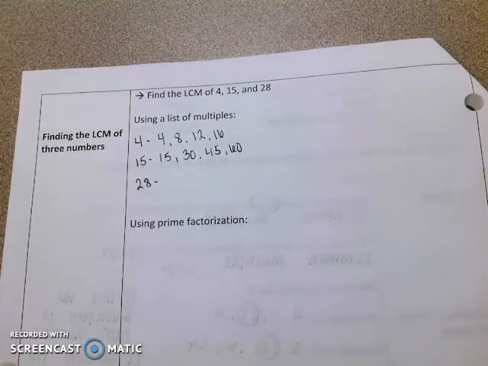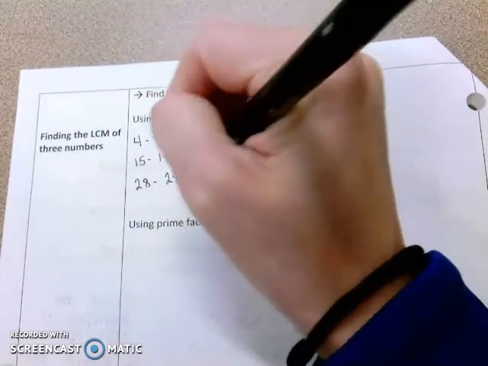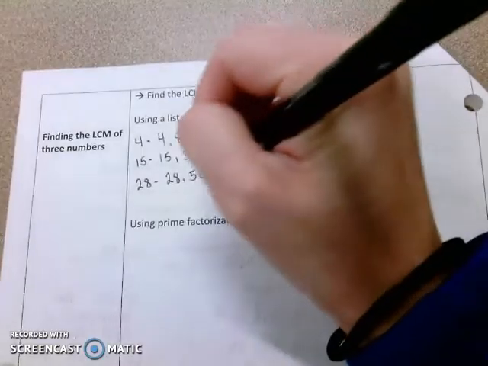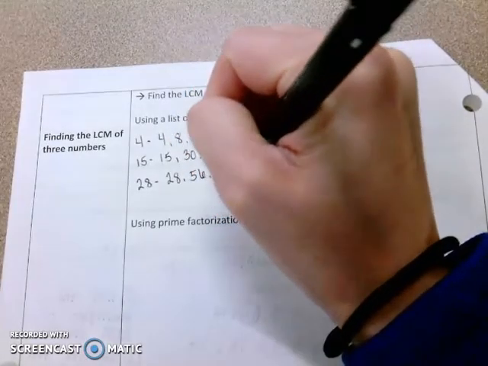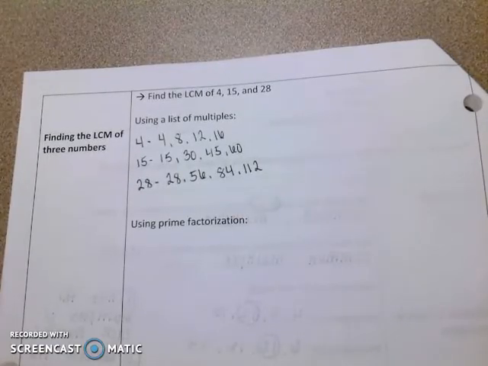But then we move on to 28. Well, we haven't come across anything that they share yet, and it may take us a while. So from here, this is where we may decide that we want to use prime factorization.